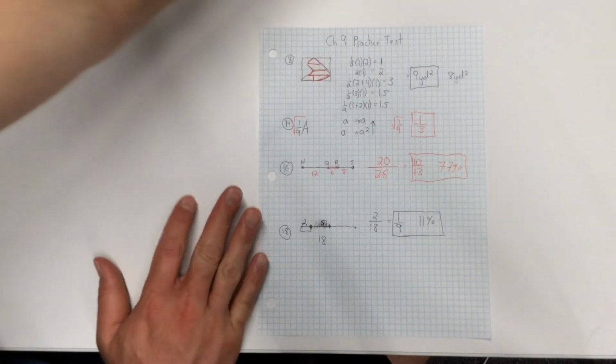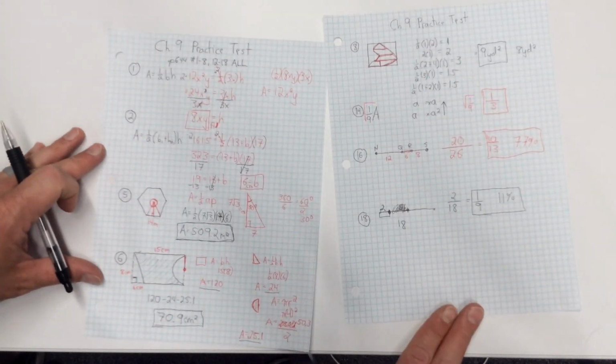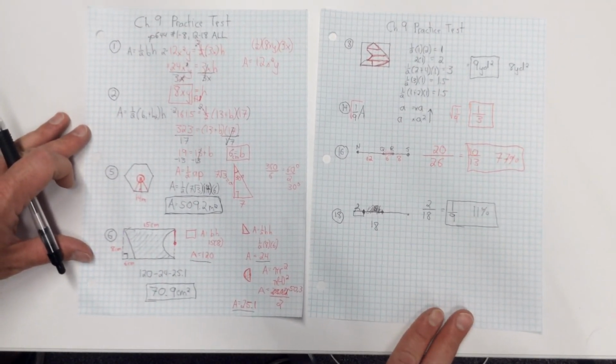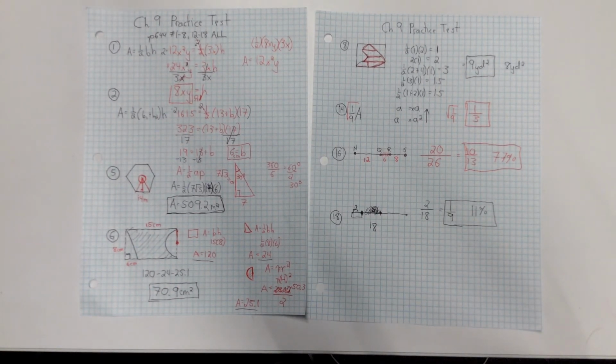Okay, so that is the Chapter 9 practice test. It went over a lot of it, but it's a good chance to see what you remember, what is the hardest section, what you want to most review. First, we'll be having a quiz, and then we'll be taking the full-on test of all sections.